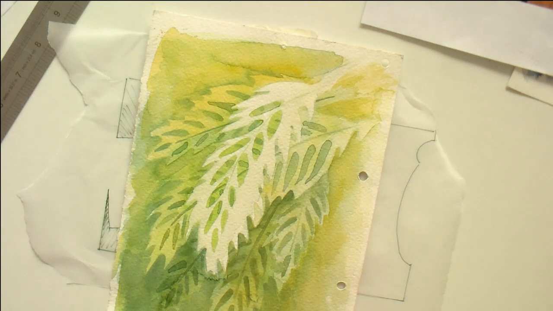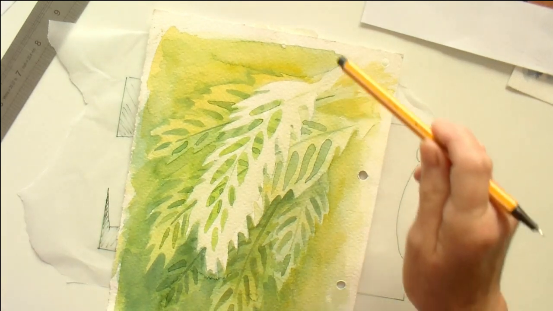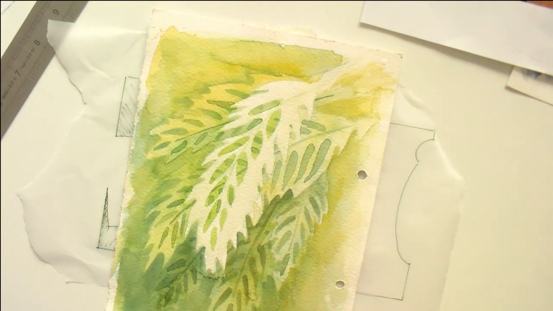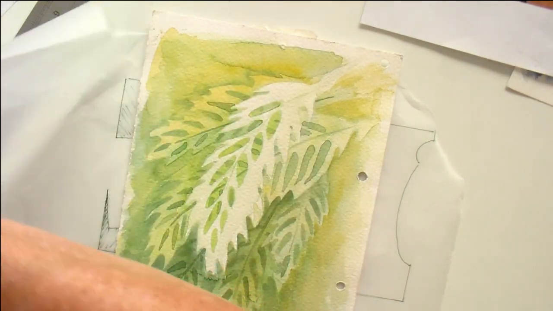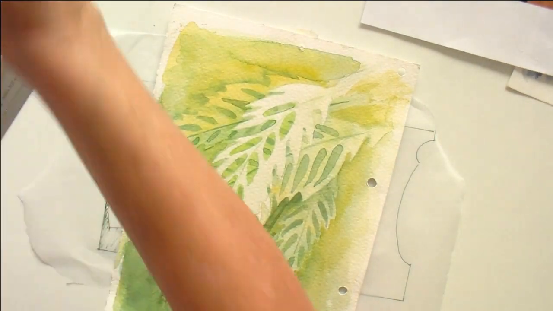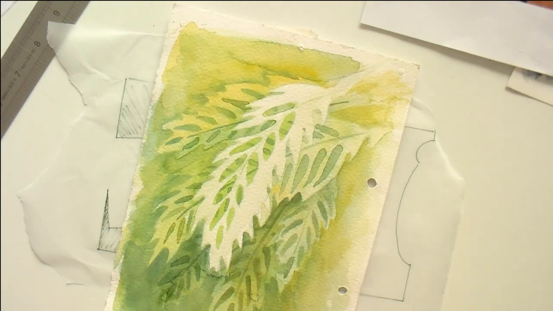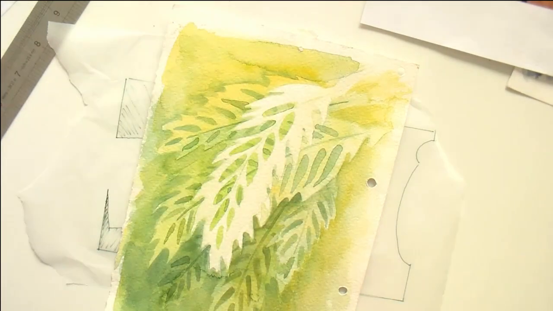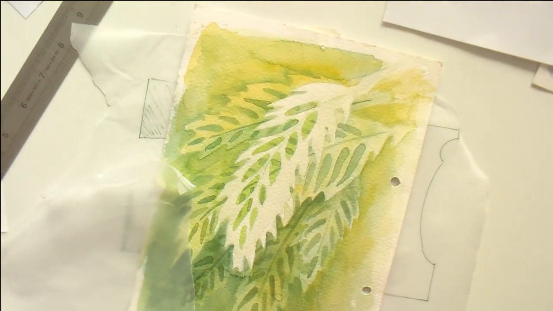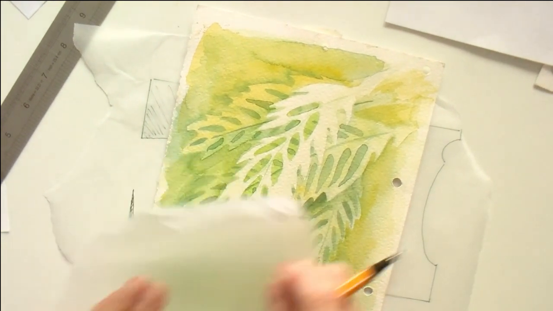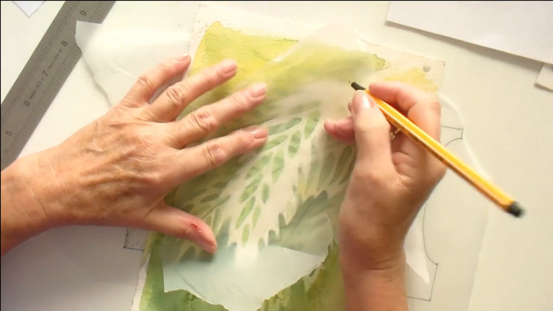So this is negative space again, but what I did here is I put a very pale wash. Excuse me a minute while I just get a piece of paper. So what I did, a very pale wash over everything, and then I did a leaf.